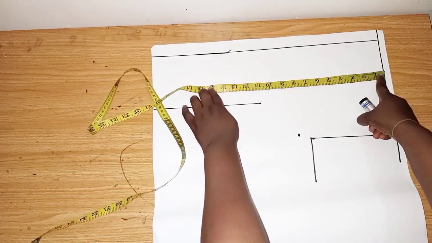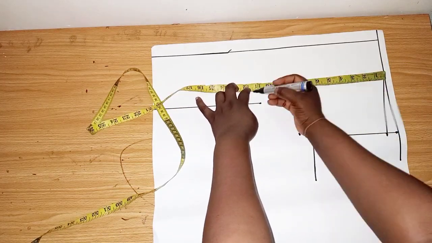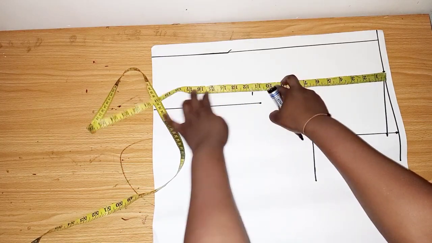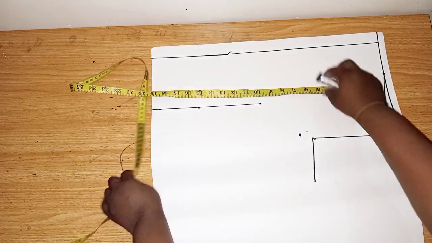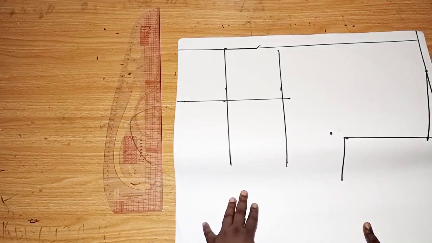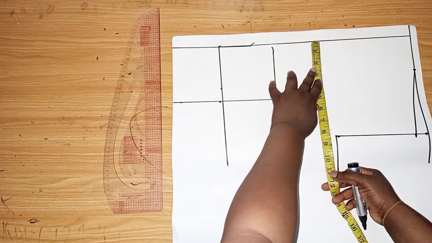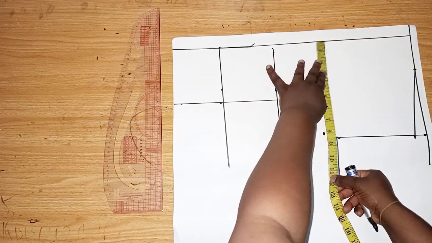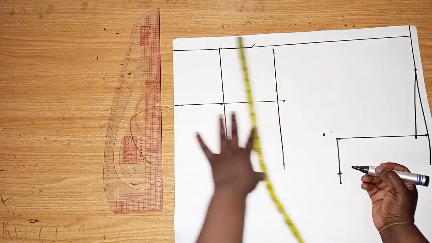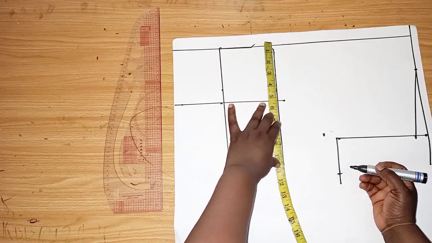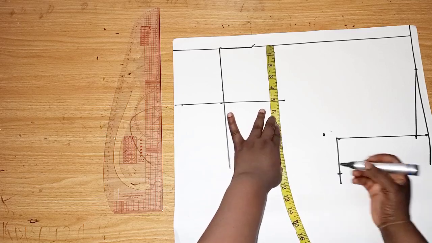Let me indicate the bust line, which is 11.5, and the under bust line, which is 16. So after drawing out my dart, I'll be placing my basic measurement. On this part, I'll place my bust measurement, which is 11.25. The same thing, I'll do the same thing here.